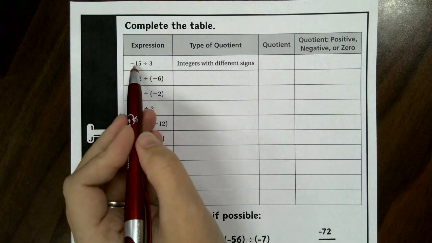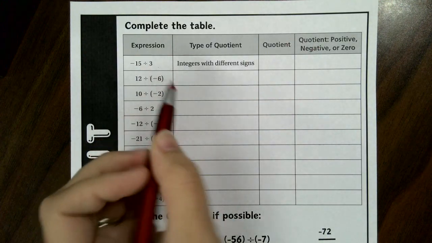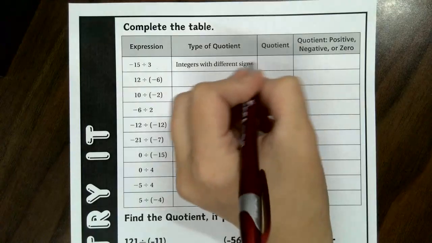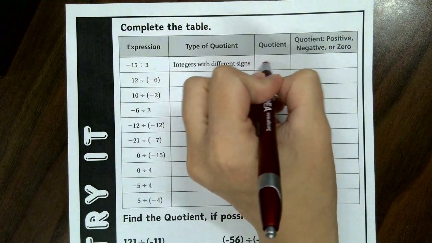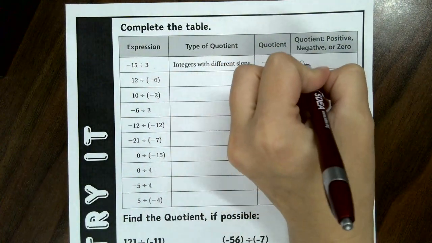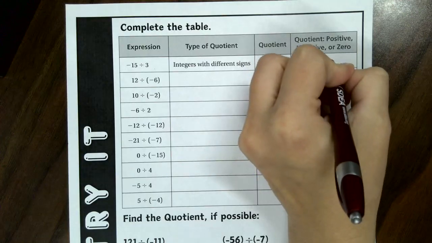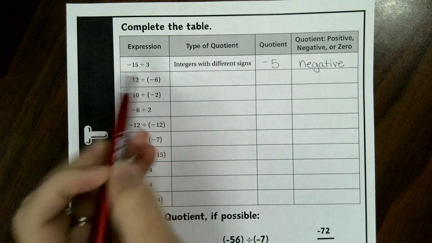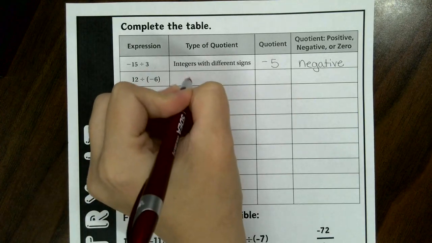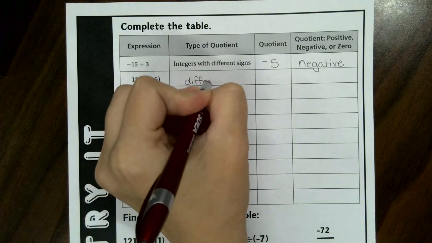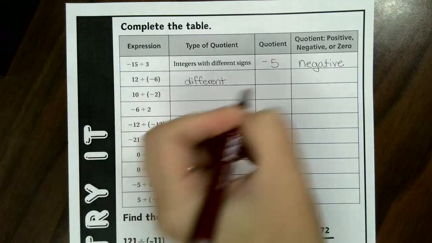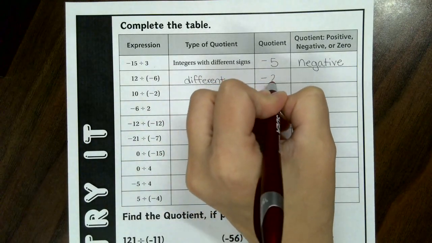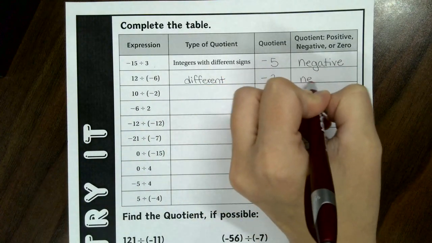So in this case, negative 15 divided by 3. Different signs. So that's what this tells me here, and it is -5. And then I'll write negative. Okay. 12 divided by -6, different signs. Just going to put different. -2, and it is negative.